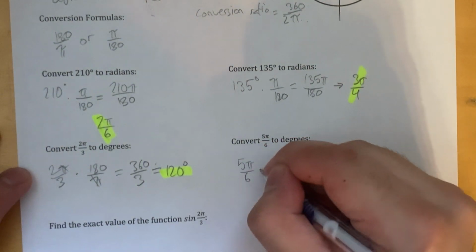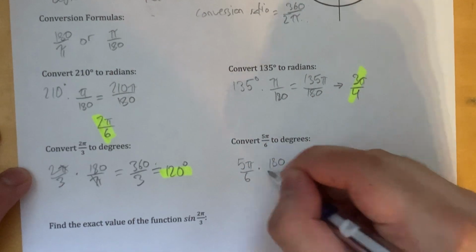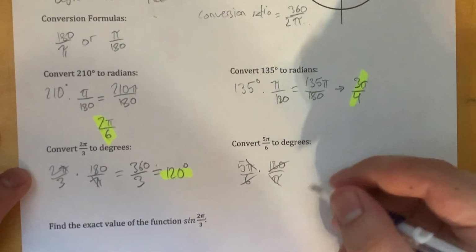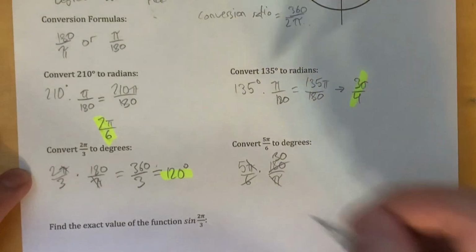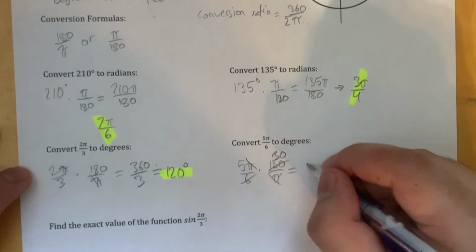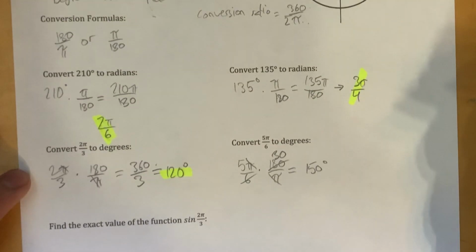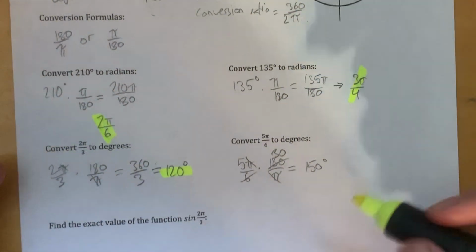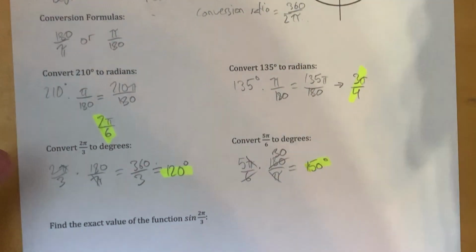Let's do the next one. 5 pi over 6 times 180 over pi. Pis cancel. I can reduce 6 and 180 as well instead of waiting. This just turns into 30, 6 disappears, and I will get 150 degrees. There we go.